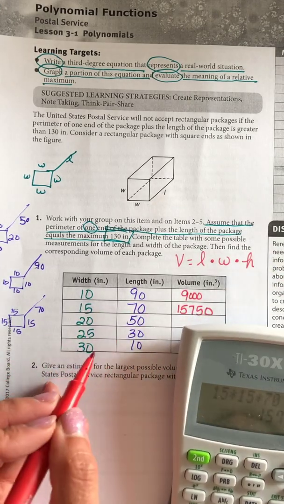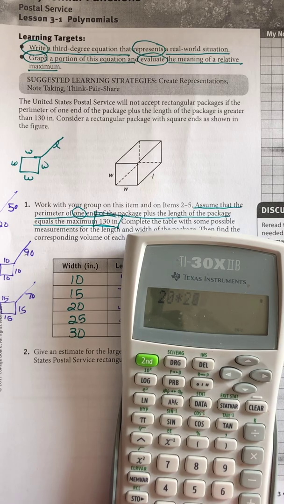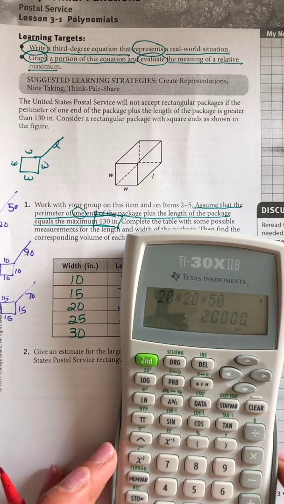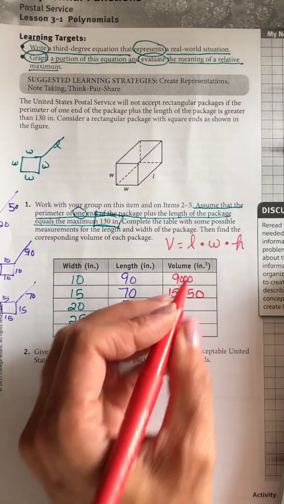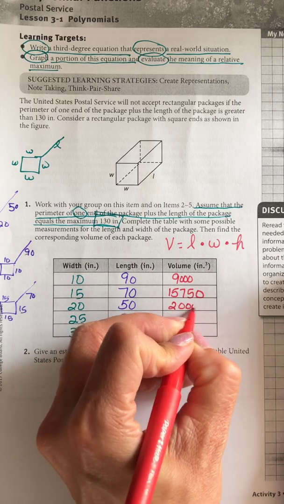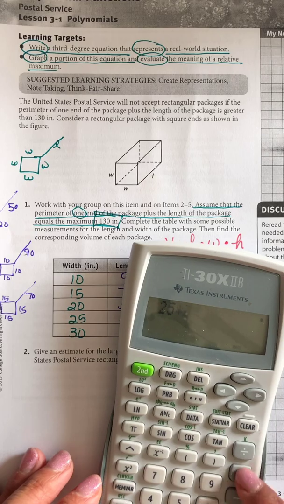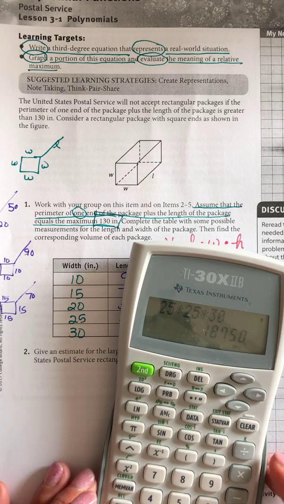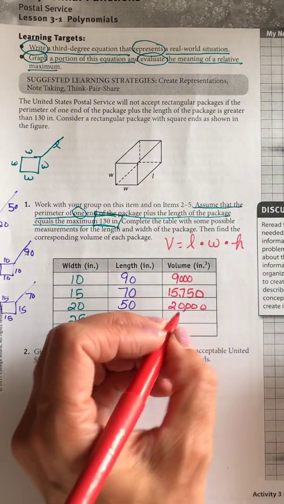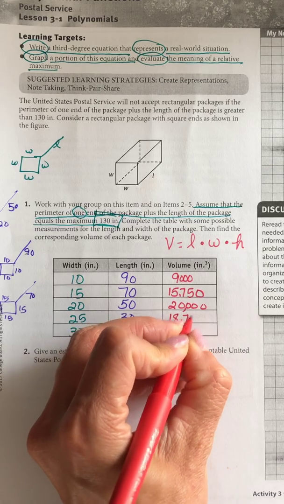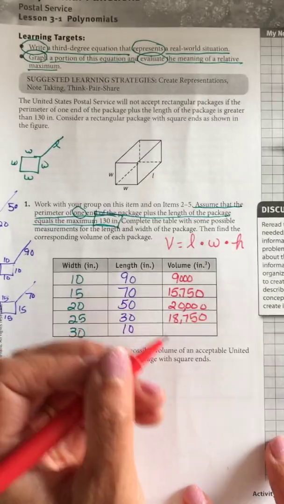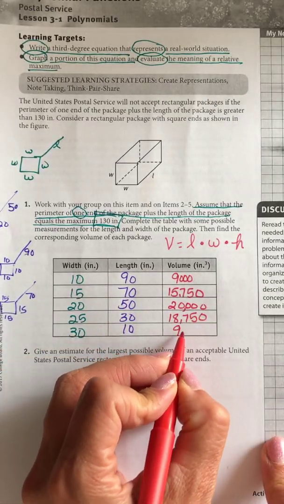And then 20 times 20 times 50 is 20,000. And then 25 times 25 times 30 is 18,750. And then I'll just give you the last one. It's 9,000.